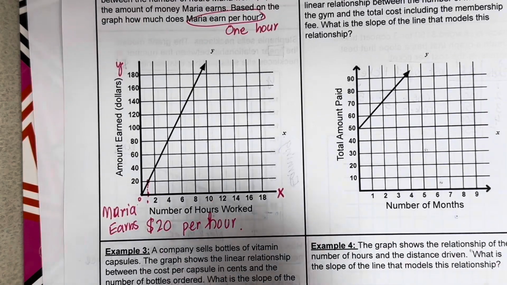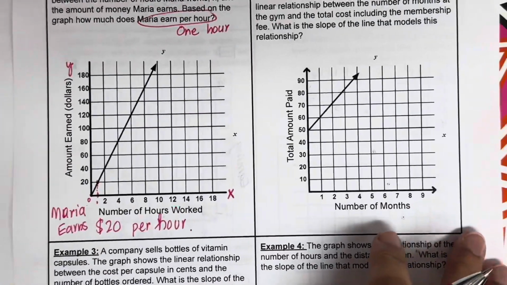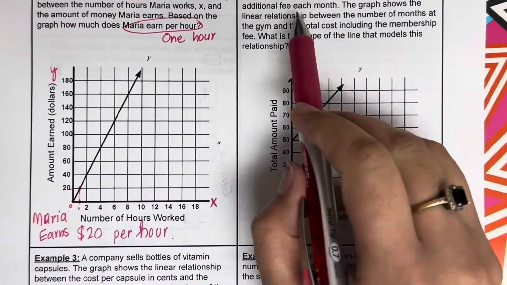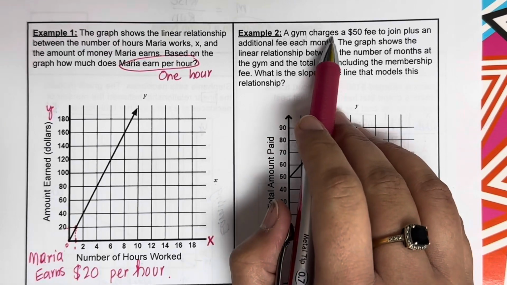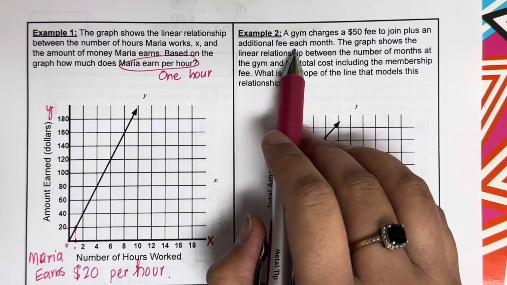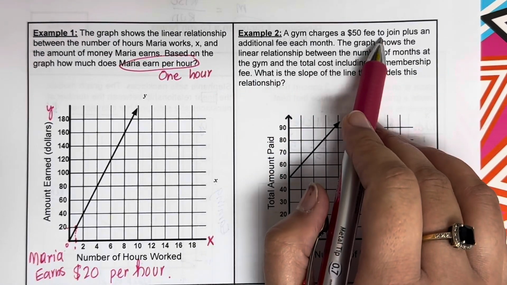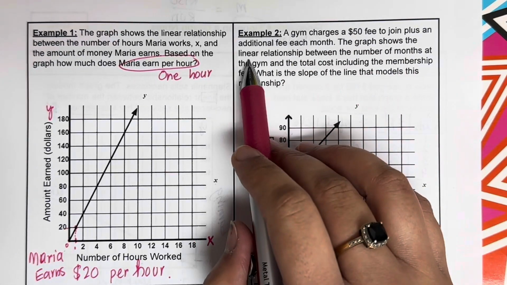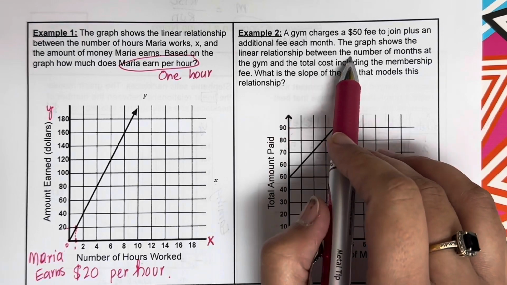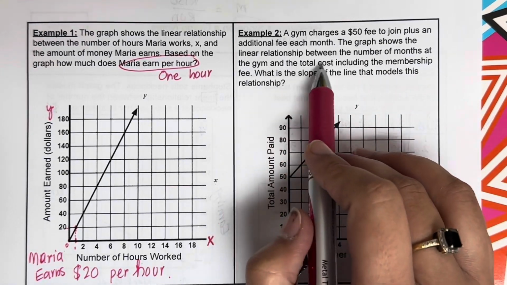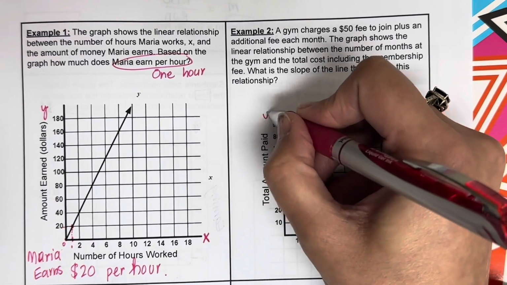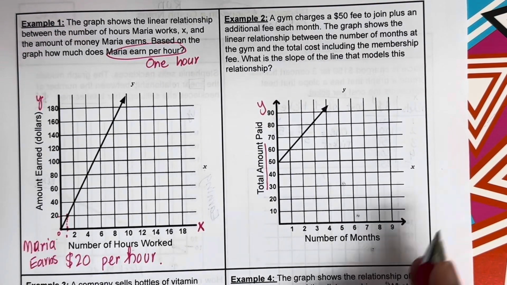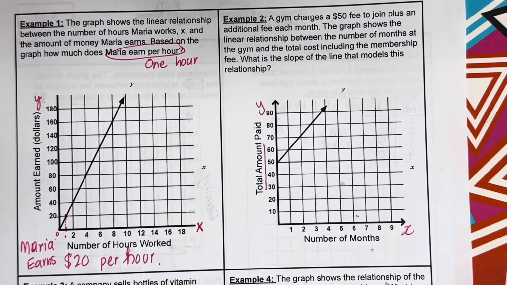Okay, so this is simple. This graph was easy. Now, if I look over here on the second graph, it says a gym charges a 50 fee to join plus an additional fee each month. So 50 is a one-time fee that you pay, and then every month you pay something. The graph shows a linear relationship between the number of months at the gym and the total cost. Again, money is always on the Y, and X is the number of months.